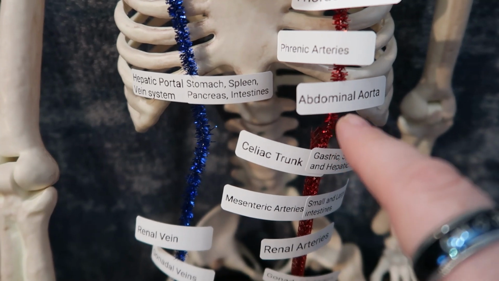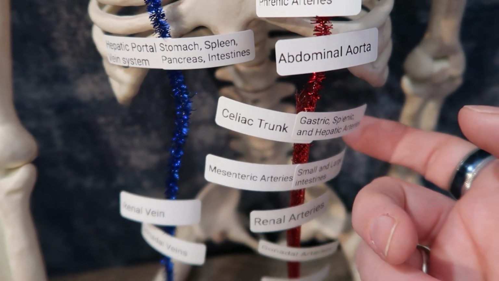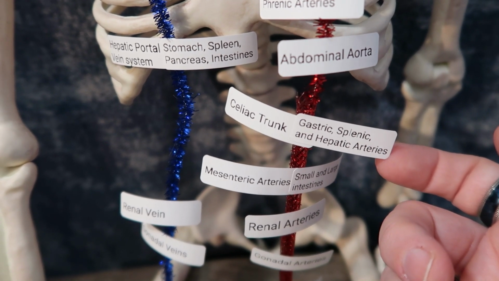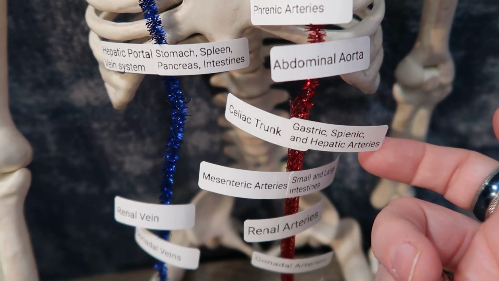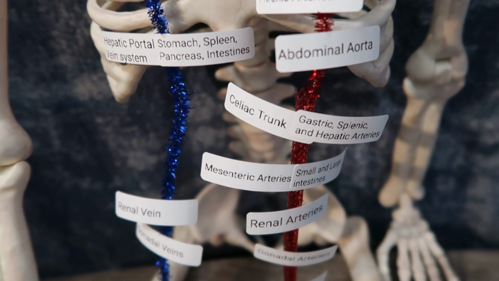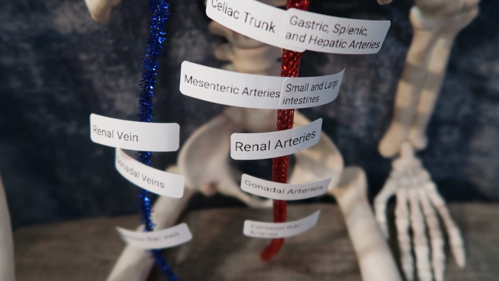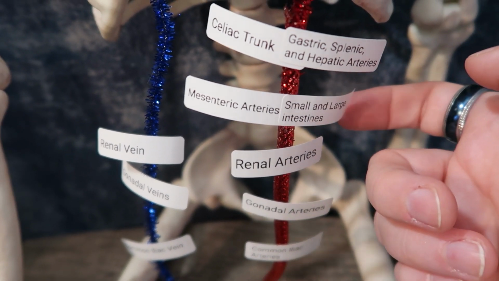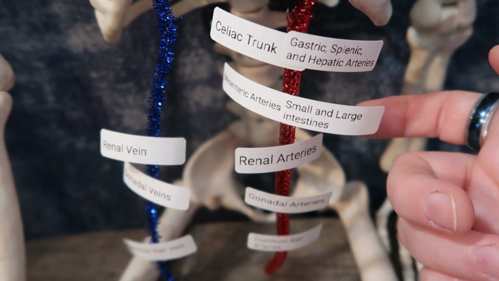Now, after the abdominal aorta, we go to the celiac trunk. Now, the celiac trunk is going to give life to gastric, which is stomach, splenic, which is spleen, and hepatic arteries, okay, which is the liver. Okay, so they call it the trunk as a whole. Now, after that is going to be the mesenteric arteries, which branch and become the arteries that supply the small and large intestines.